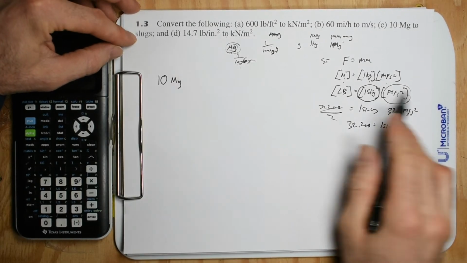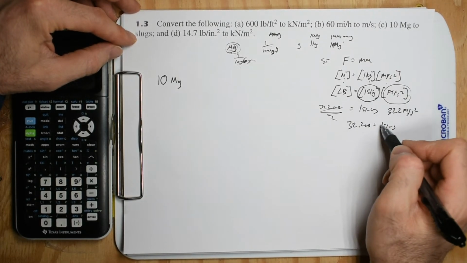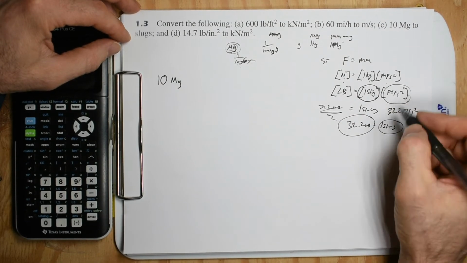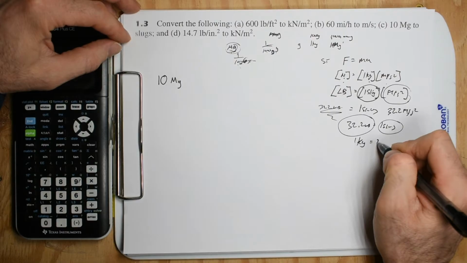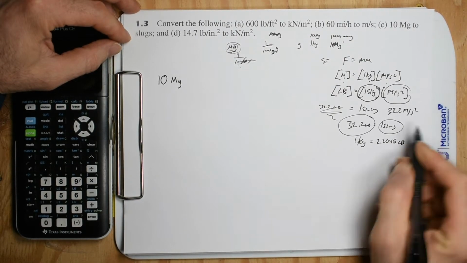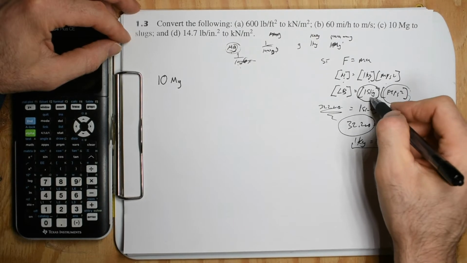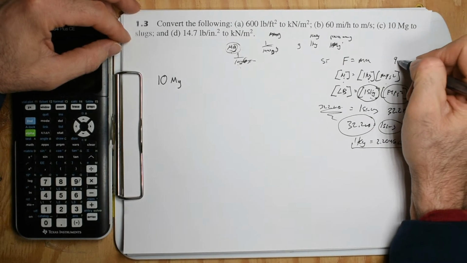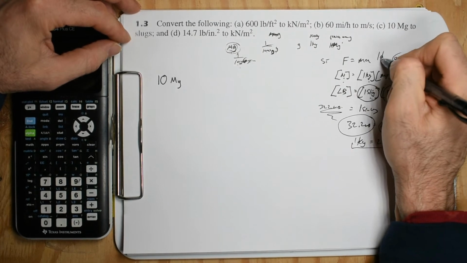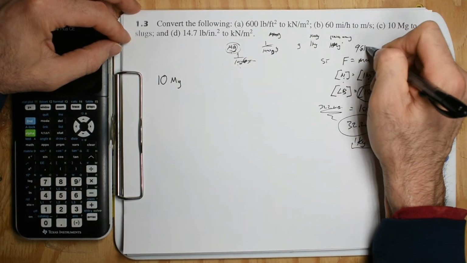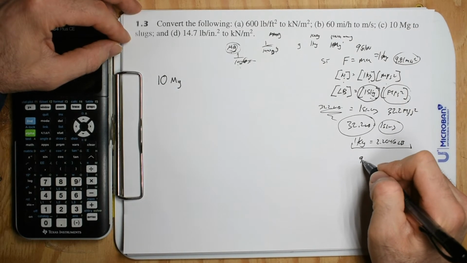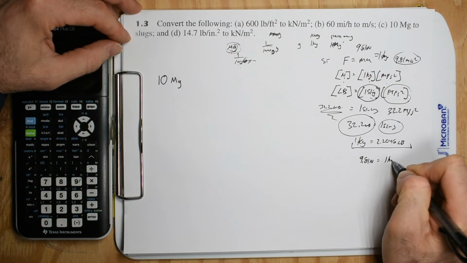Because we'll probably have to convert first to pounds, which we know, and then to slugs maybe. And then also know that 1 kilogram is 2.2046 pounds. And from this, you can do the same thing. That 9.81 meters per second squared is the acceleration of gravity. 1 kilogram, and then you get 9.81 newtons. So this also gives us the relationship that says 9.81 newtons is equal to 1 kilogram.